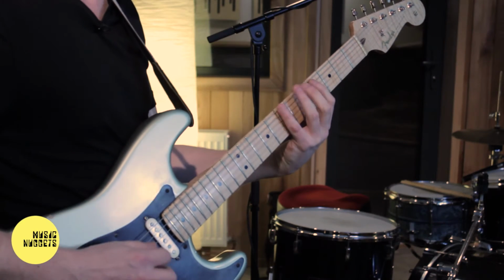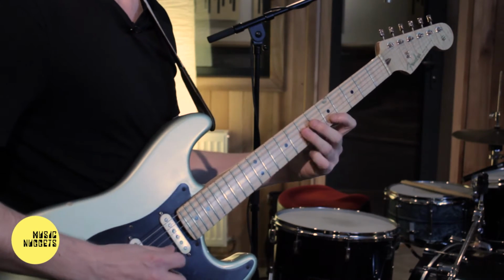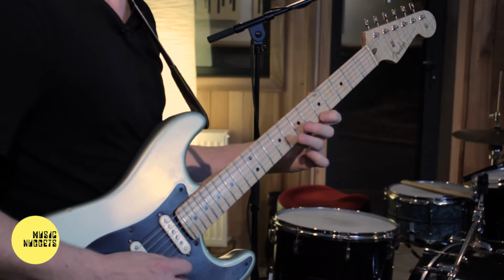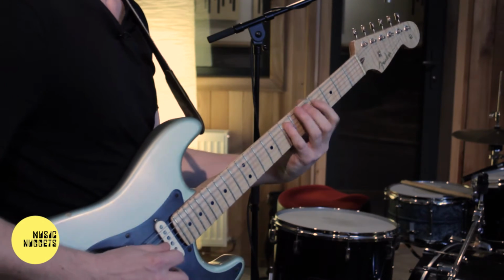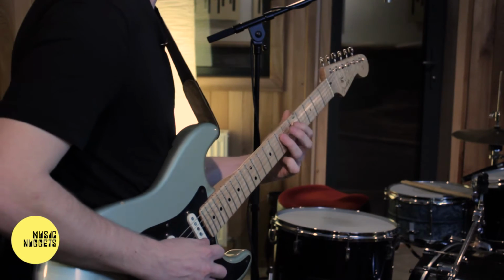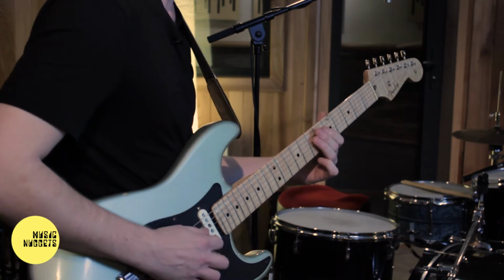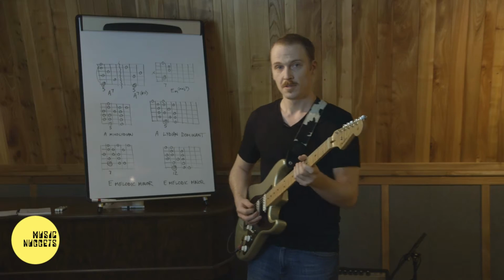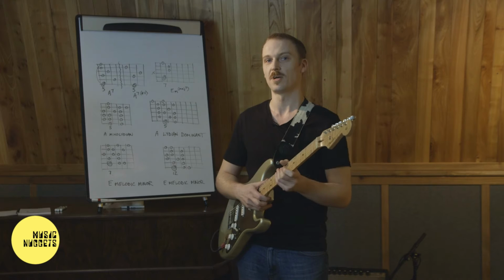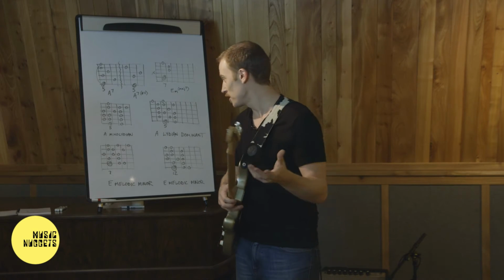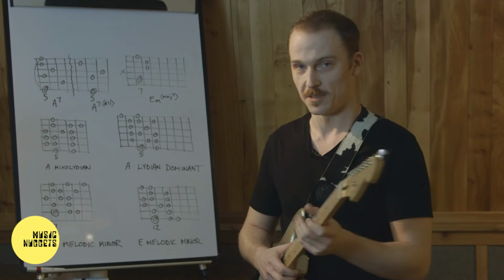Mixolydian scale. So it just works. You can waffle away. Phrasing doesn't matter too much. Obviously you want to try and have good phrasing, but it just harmonizes.